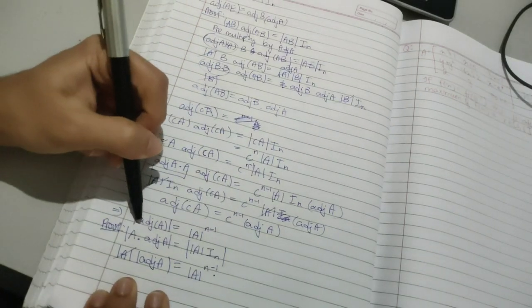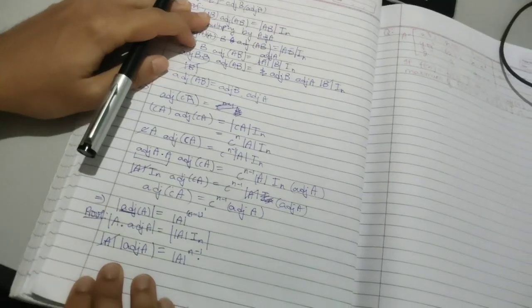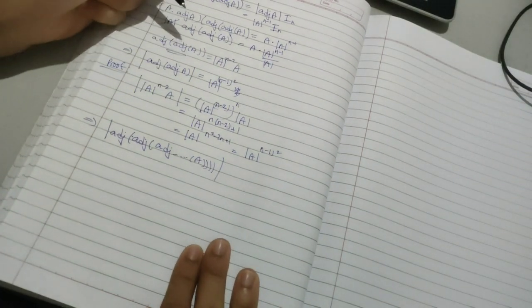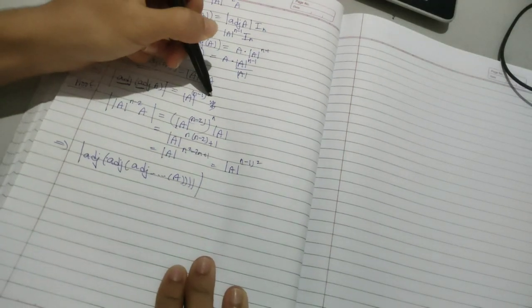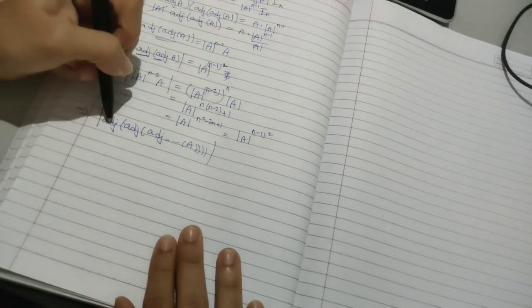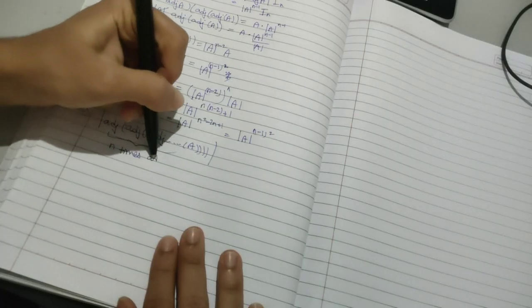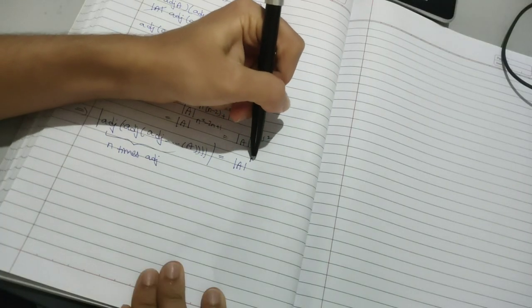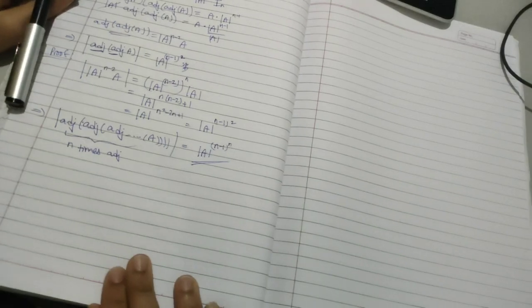If you have adjoint written once, it's whole power 1, and if you have the adjoint written twice, you have whole power 2. Similarly, if you have n times adjoint, then this is just det A power n minus 1 power n. Just remember this result.